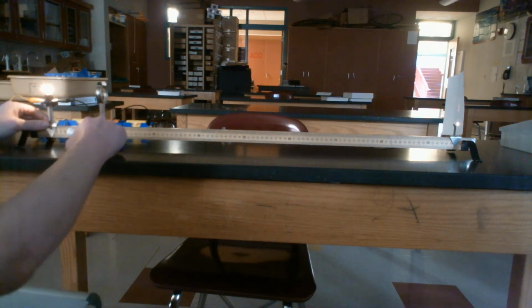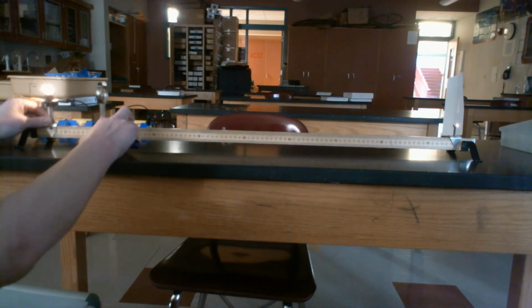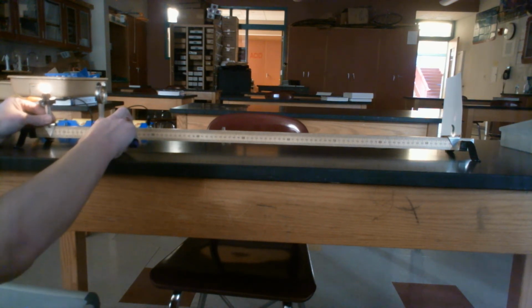And so I can take a look at this and make some measurements about what the object distance is and the image distance is.